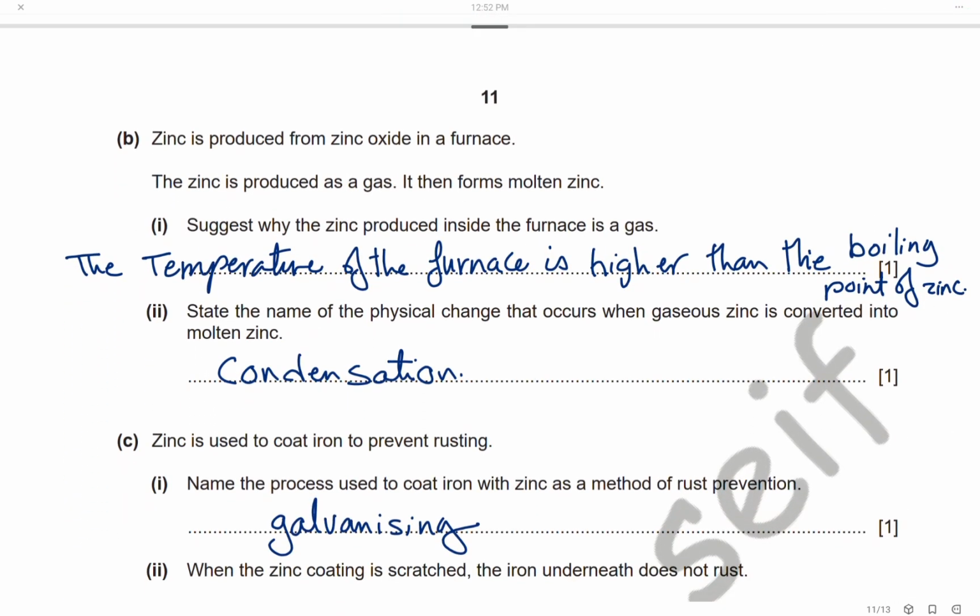Zinc is produced from zinc oxide in a furnace. The zinc is produced as a gas and then it forms molten zinc. Suggest why the zinc produced inside the furnace is a gas. Because the temperature of the furnace is higher than the boiling point of zinc, so zinc boils and changes into a gas. That's why it is produced in gas form. State the name of the physical change when gas zinc is converted to molten zinc. Molten means it's a liquid, so when gas changes into a liquid, this is of course condensation.